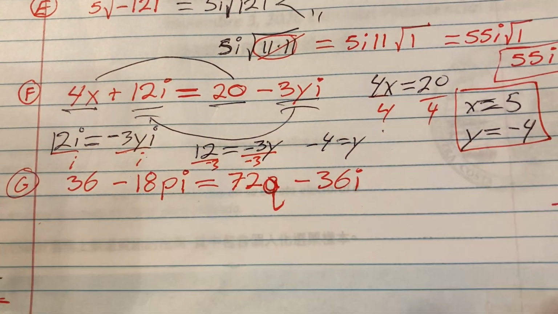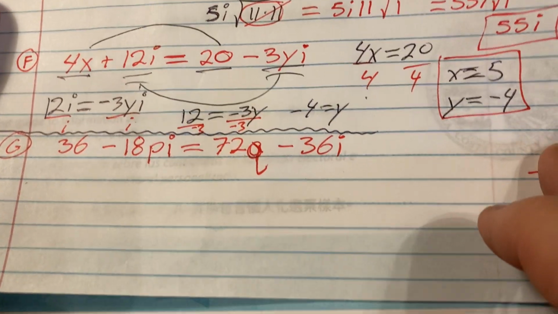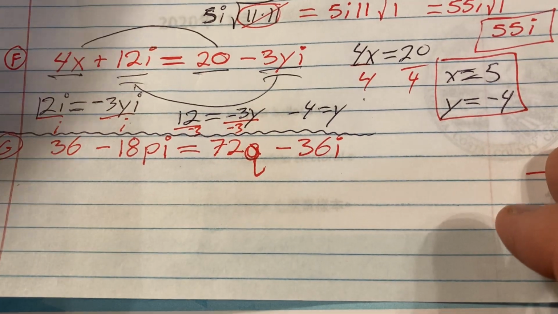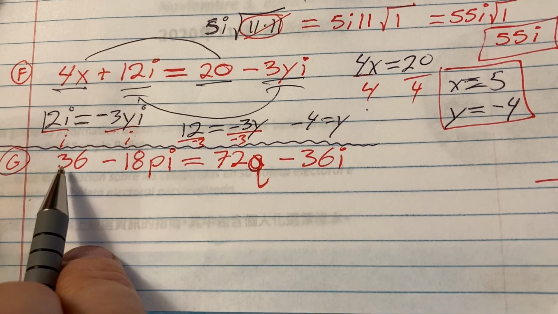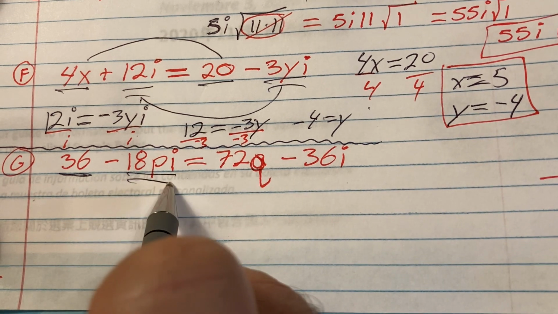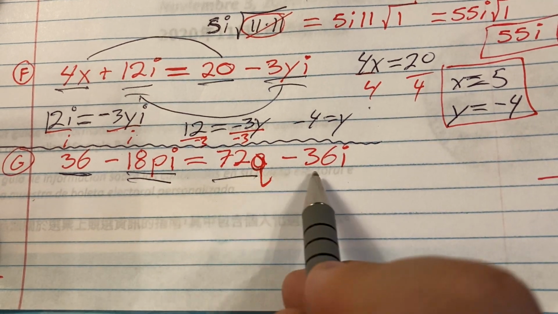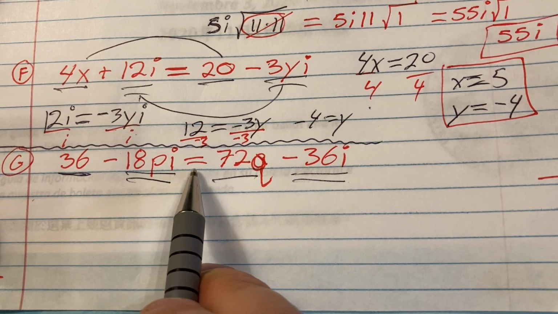So you found the value of x and y. Okay. What about right here? They're not using x and y, they're using different variables. But it's still, this is your complex number. This is your real part, followed by the imaginary part. The real part, followed by the imaginary part. And they're equivalent because there's an equal sign right there.